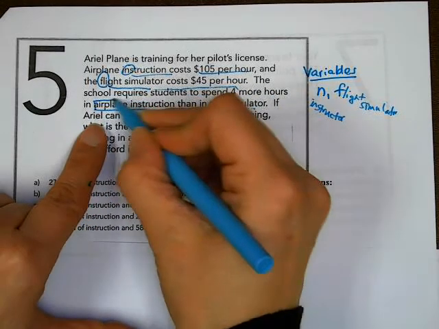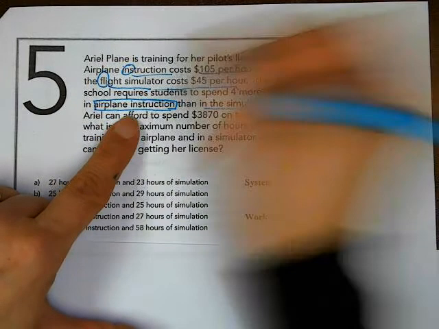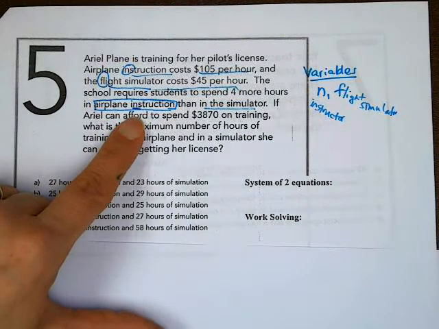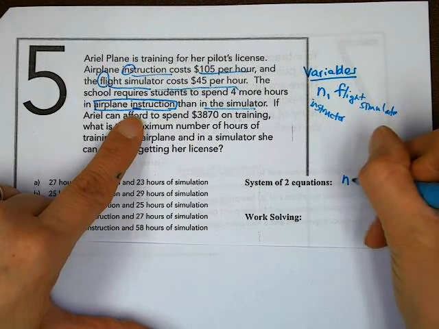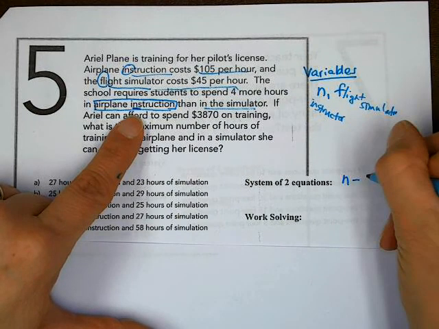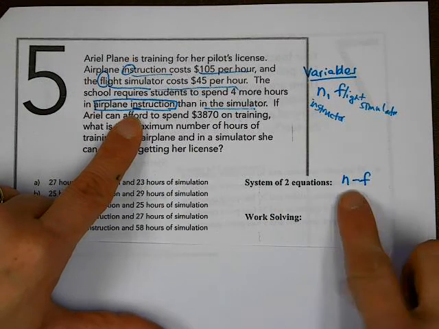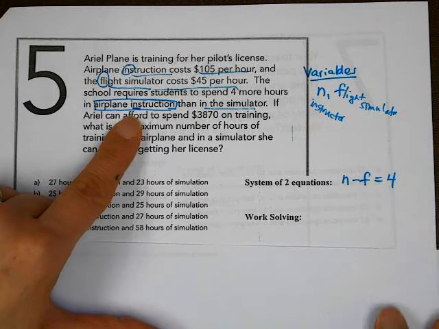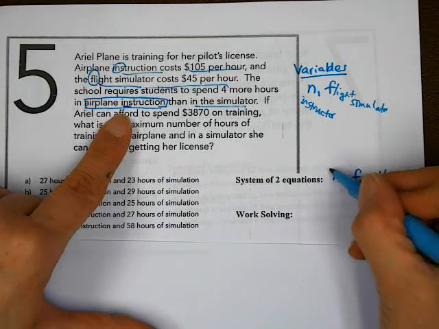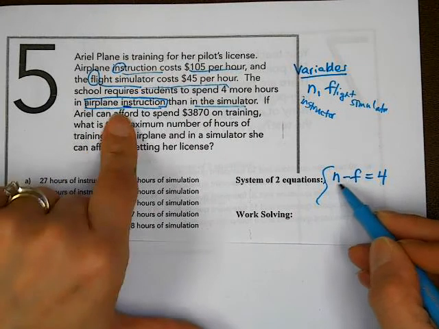The airplane is more, and I said the airplane was going to be N. Since N is more, if I take N minus the flight simulator, N minus F, how much more is that? The answer is 4. So my first equation is N minus F equals 4.